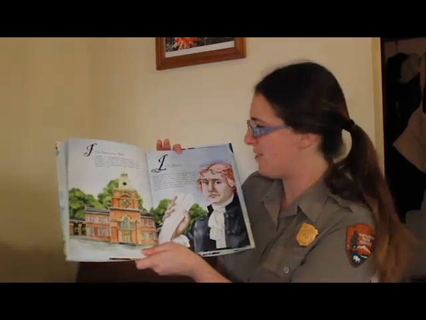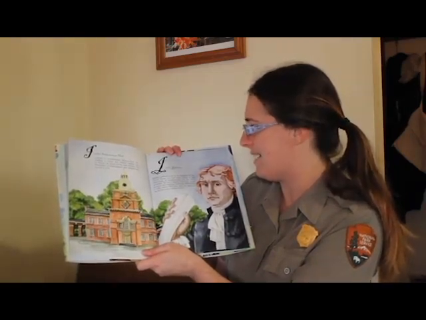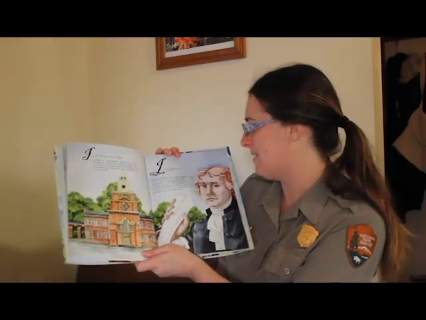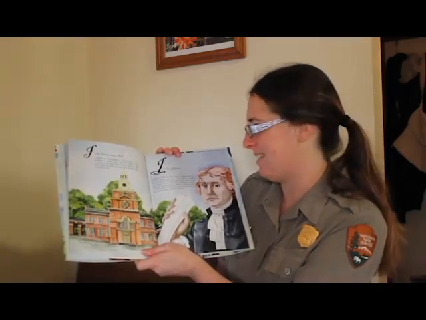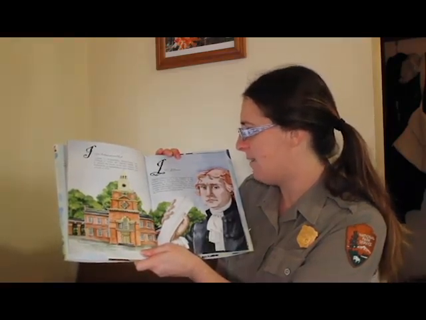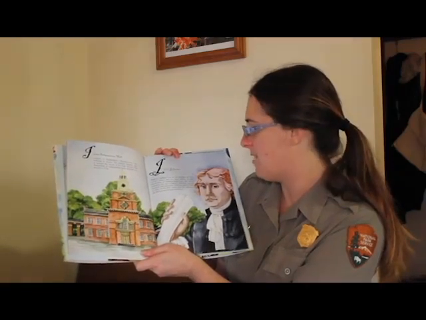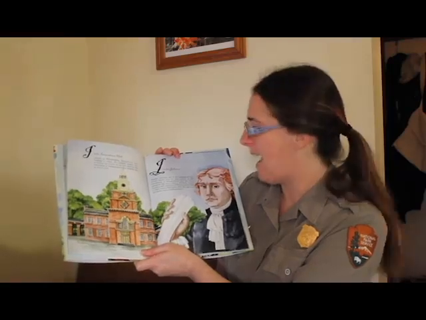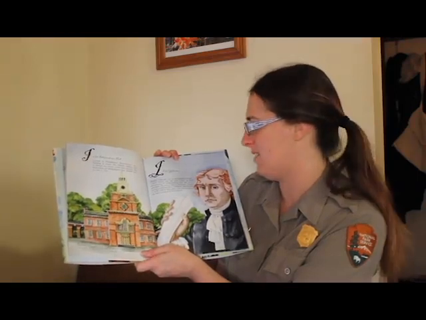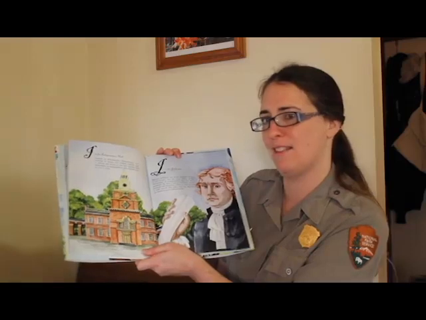J is for Jefferson. Thomas Jefferson, one of the founders of the United States, was the main author of the Declaration of Independence and the third president. He was a lawyer, architect, writer, inventor, and musician. Jefferson died on July 4th, 1826, exactly 50 years after the signing of the Declaration of Independence.